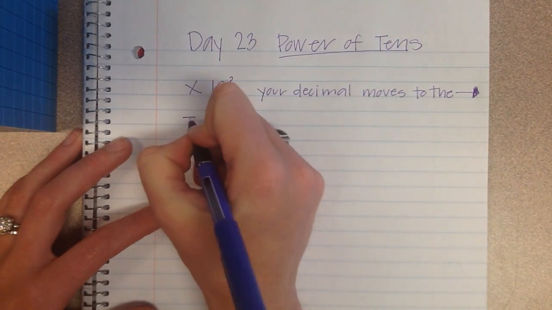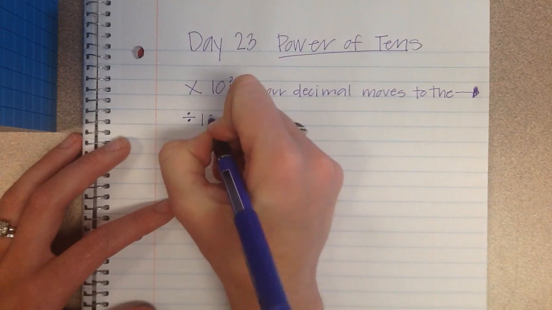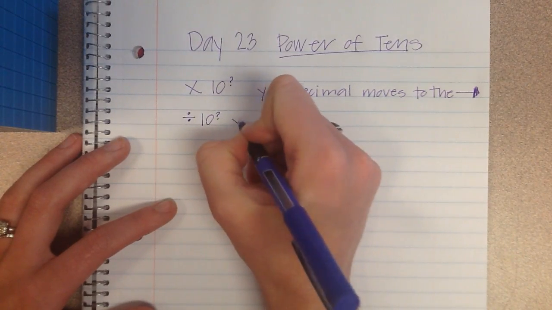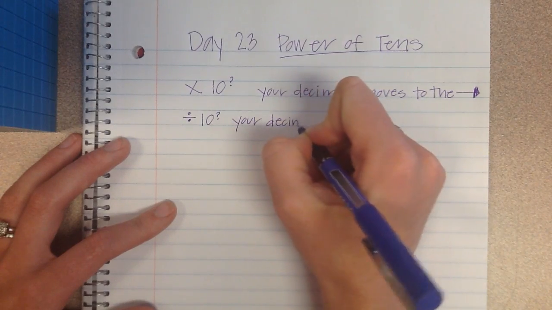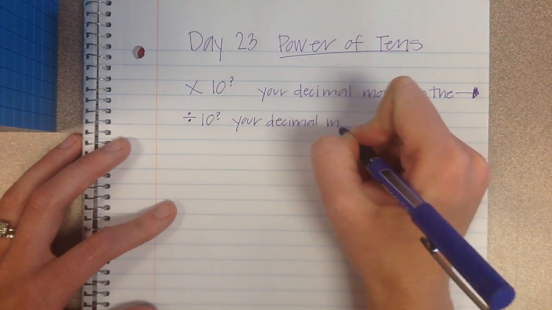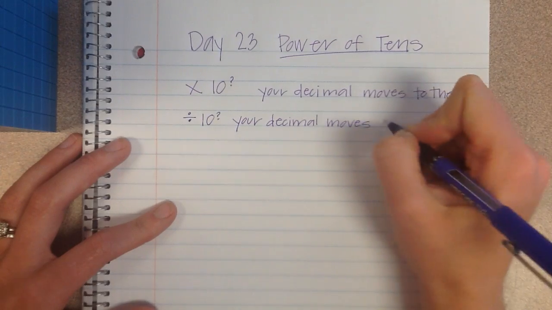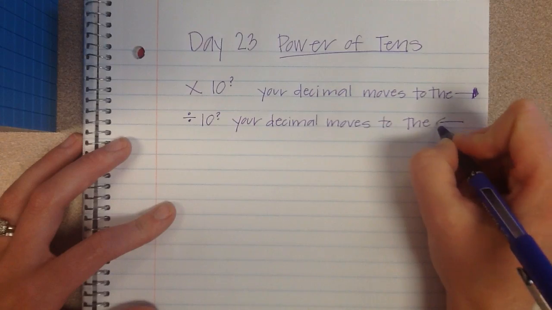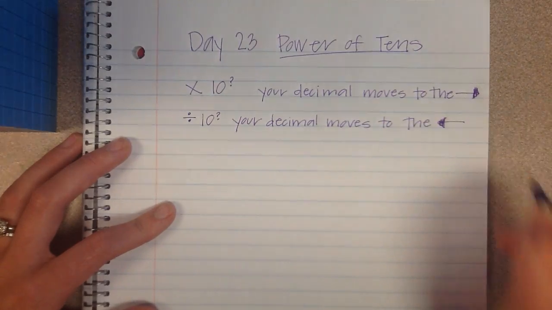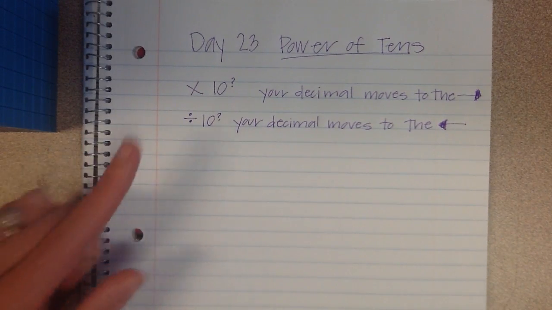If you're dividing by 10 to the something, your decimal moves to the left. Your decimal moves to the left however many times you have that something.